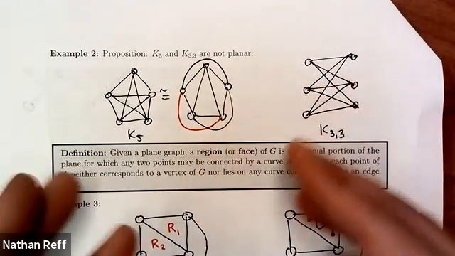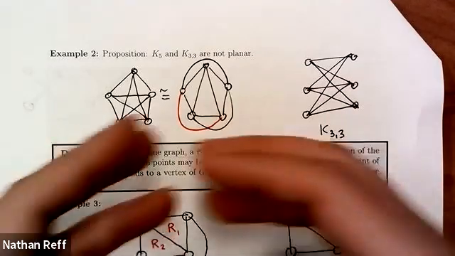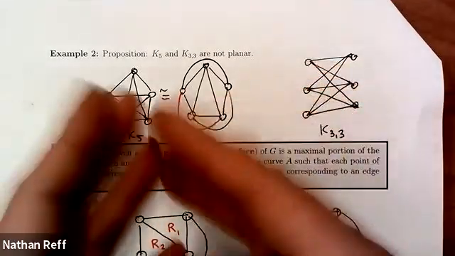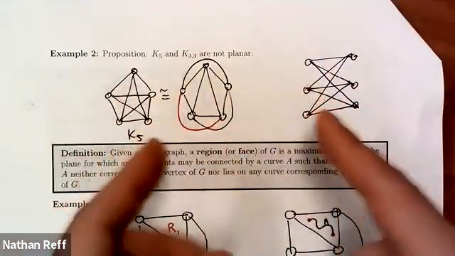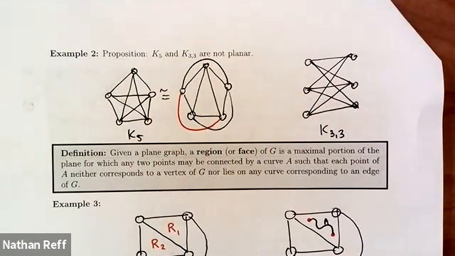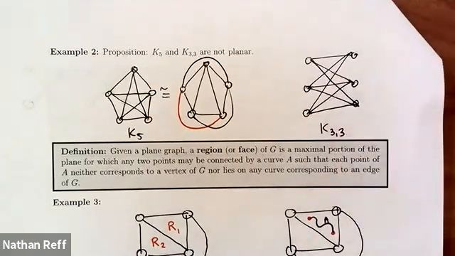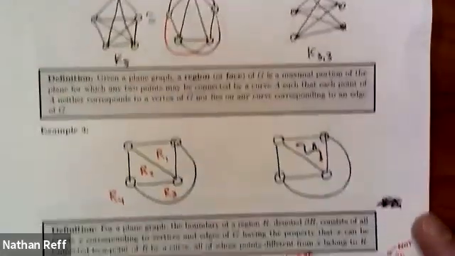The topological definition is you have an equivalence class of drawings, and they're equivalent if you can move things around, continuously moving things. If any of you have seen topology, then maybe that makes a little bit of sense.